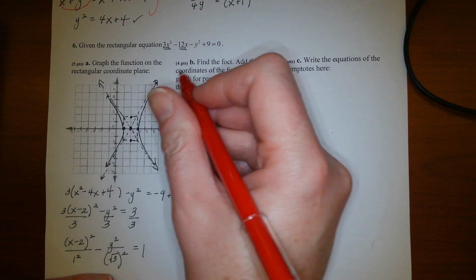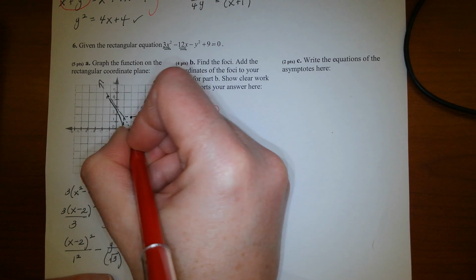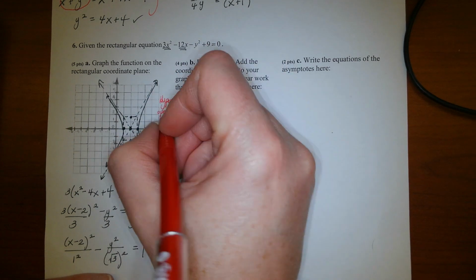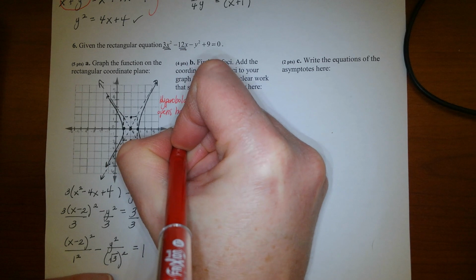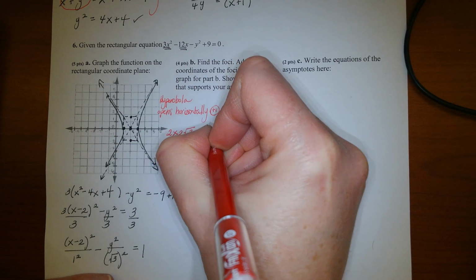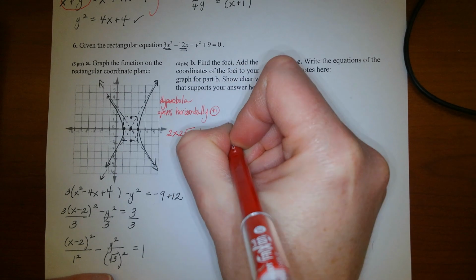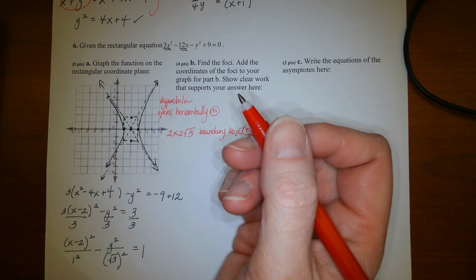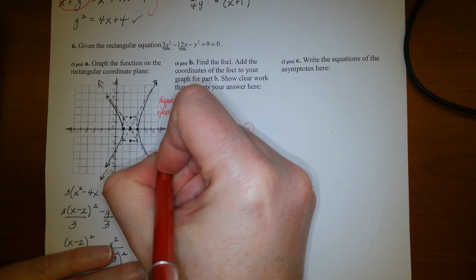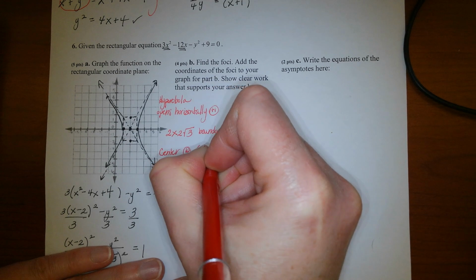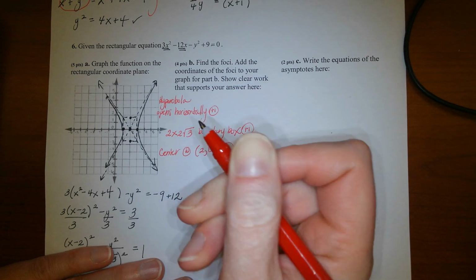Having the boundary box be 2 units by 2 square root 3 units, a 2 by 2 square root 3 boundary box, that's worth 1 point. Having your center at (2, 0), worth 1 point.